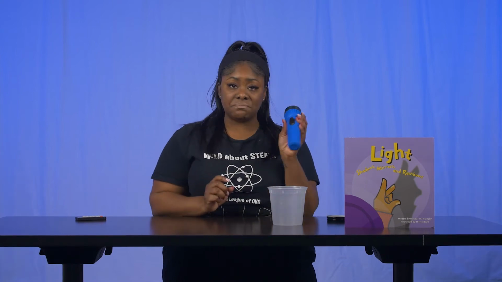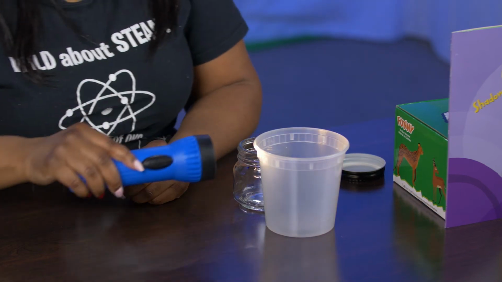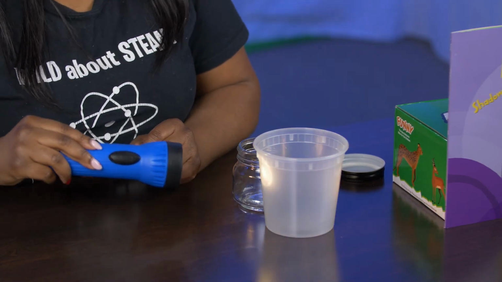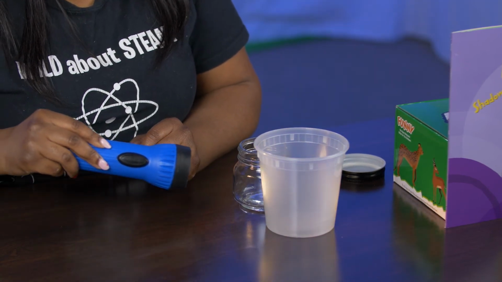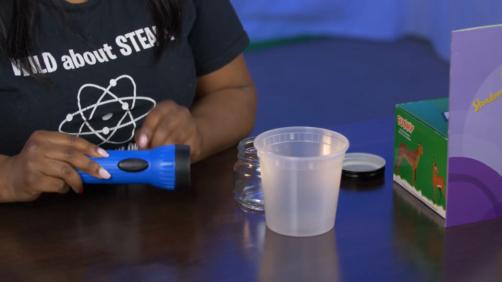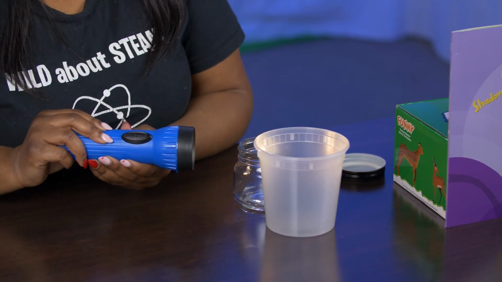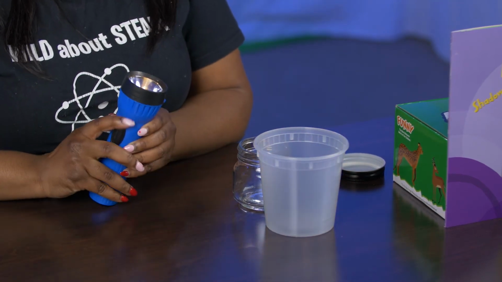Now, let's try our plastic container from our last project. Take your flashlight, do the same thing, and as you can see, wherever you point the light source, that's where the light travels. That is because light travels in a straight line. So what did you notice about the light this time? Take a little time to pause and discuss.